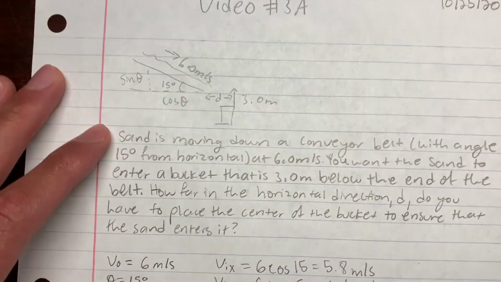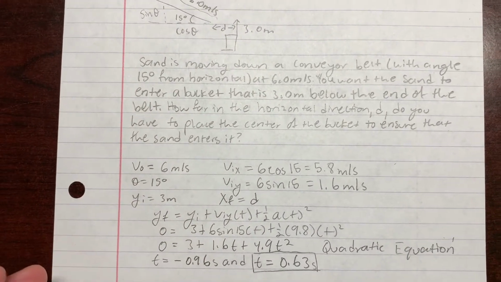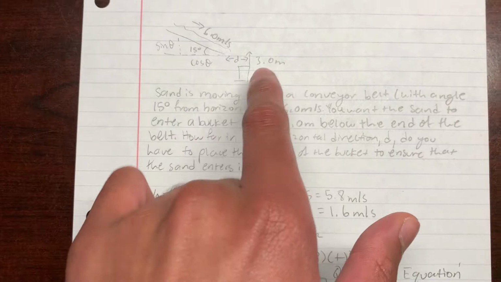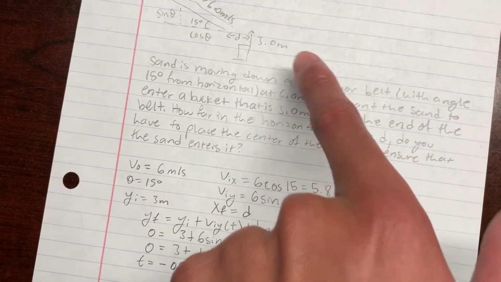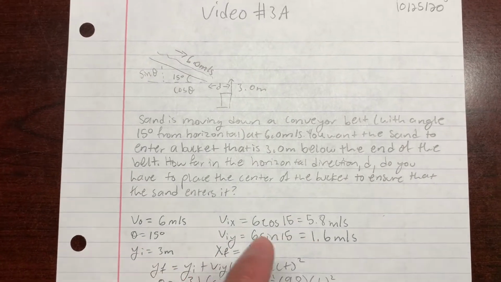So we're given that the initial velocity is 6 meters per second, theta is 15 degrees, the initial y position is 3 meters, and we need to find the distance D to place the bucket.